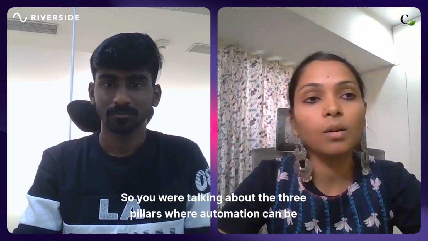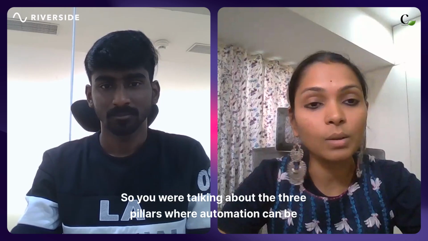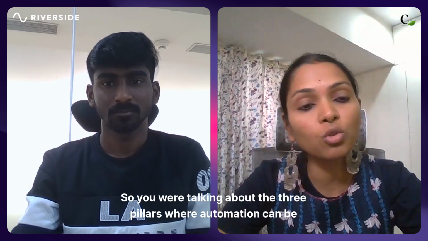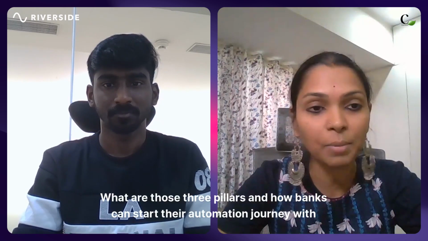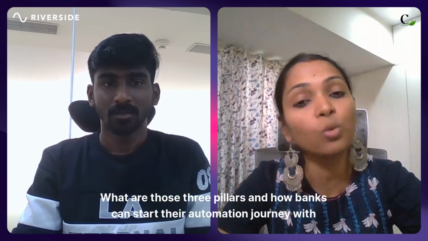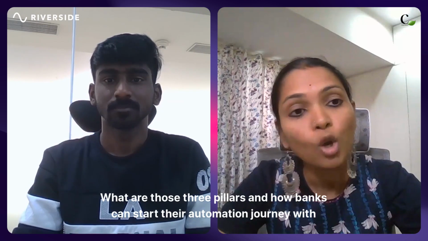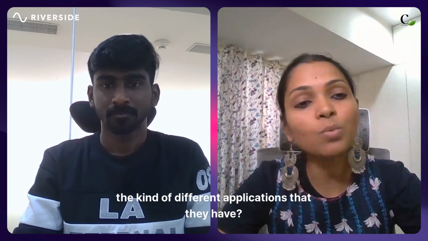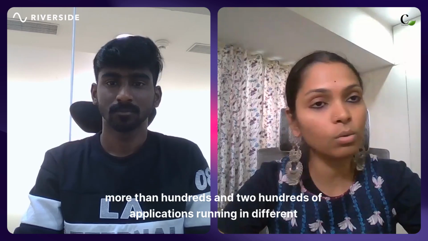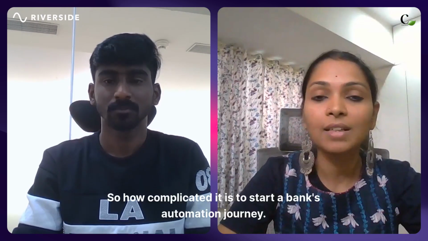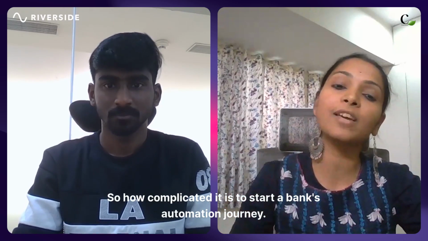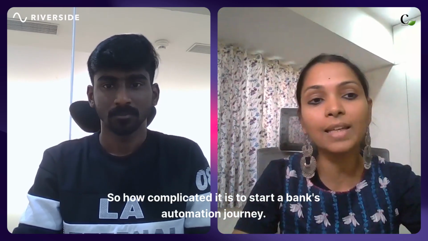So you were talking about the three pillars where automation can be incorporated. Can we just start from there? What are those three pillars, and how can banks start their automation journey with the different applications that they have, hundreds and hundreds of applications running with different workloads? How complicated is it to start a bank's automation journey?